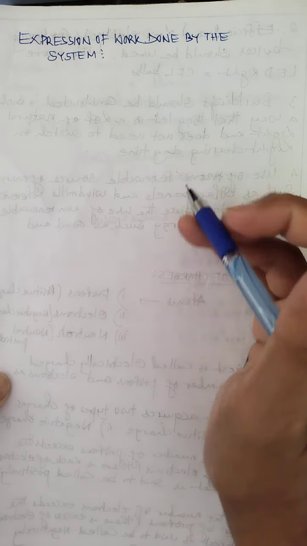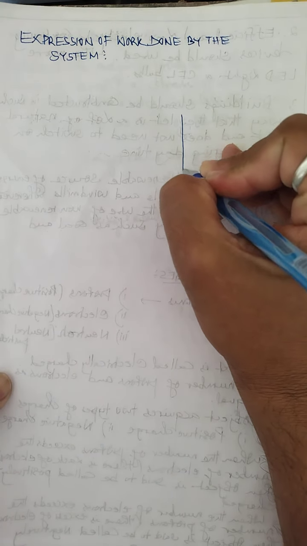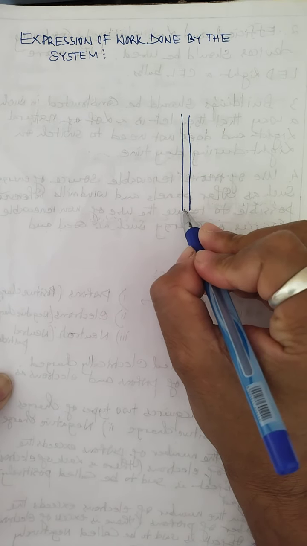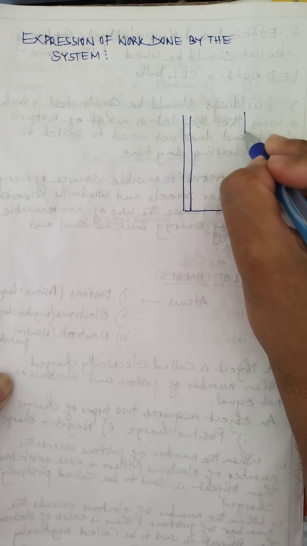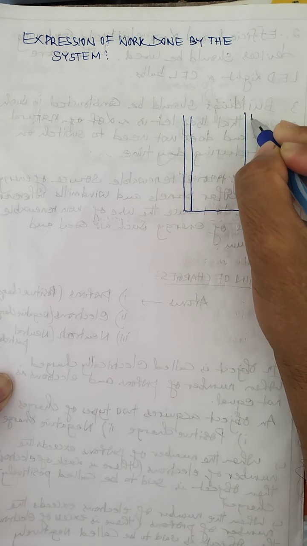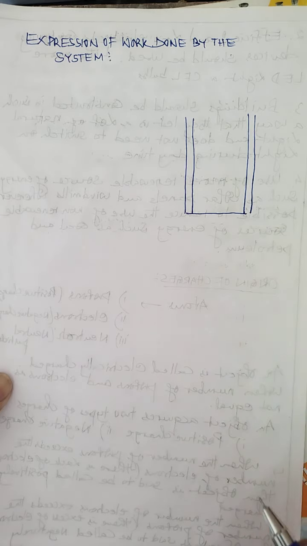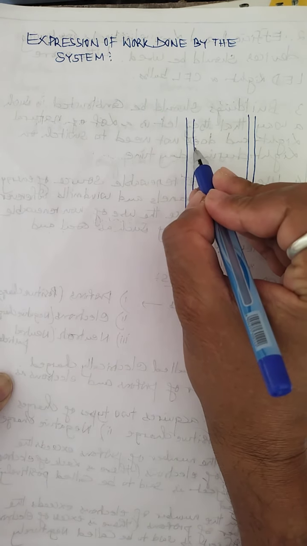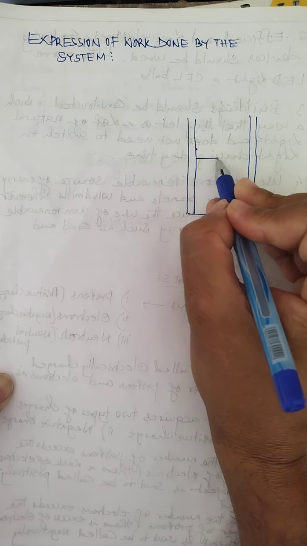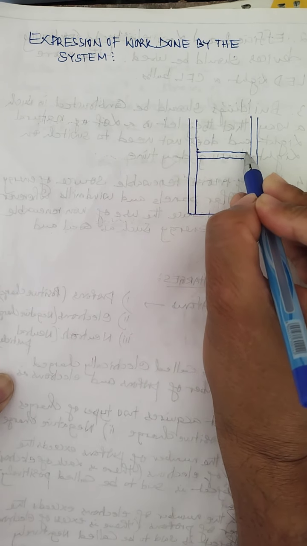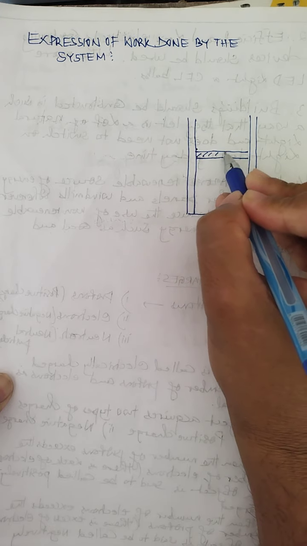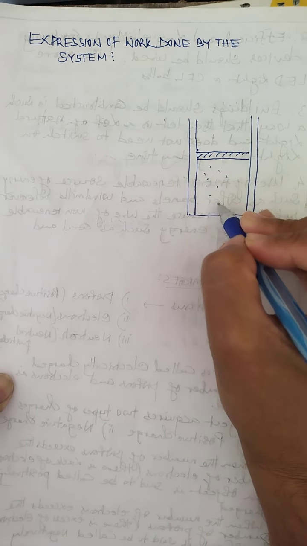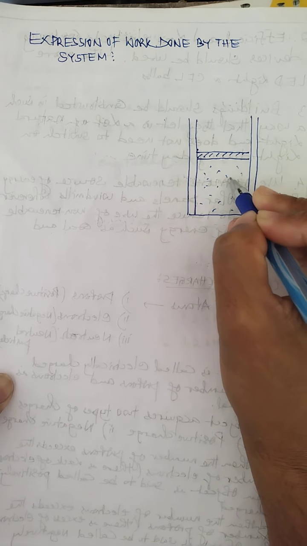For that, let me just consider a cylinder. Let me draw a diagram out here first. This is a cylinder. Now this cylinder is fitted with a movable piston. So there is a movable piston. Let me draw it here. This is a what piston? Movable piston. And inside the cylinder, what is there? The gas is present. So there is a gas.